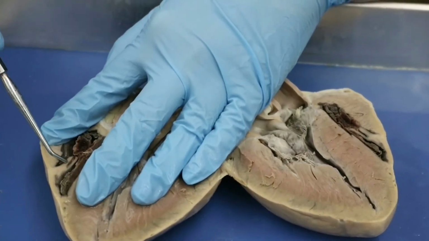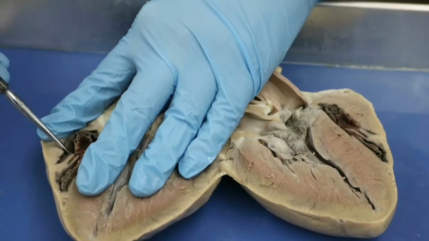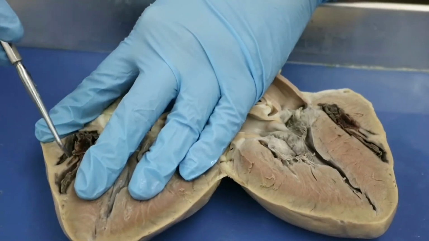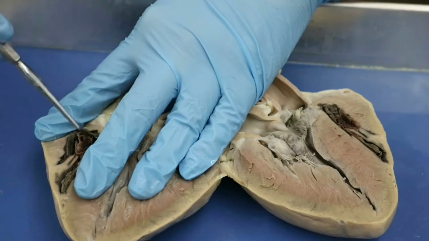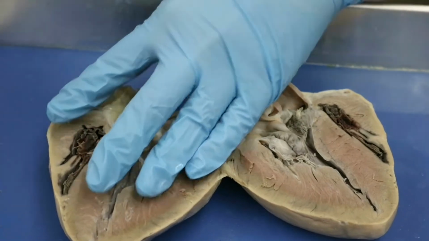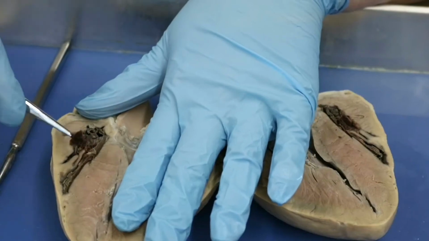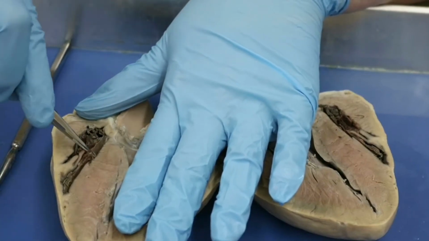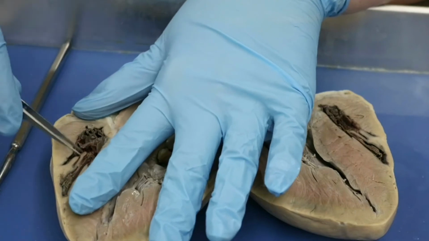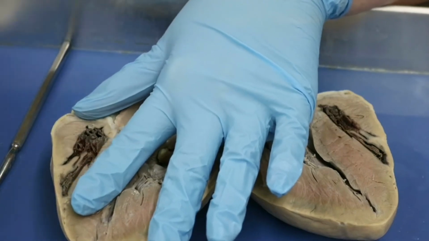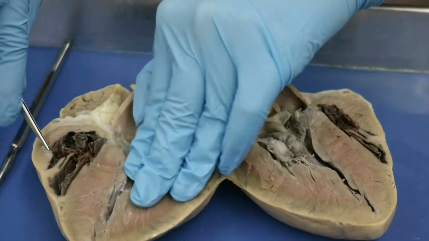So this here is going to be your papillary muscle, and it is attaching, let me go ahead, hold on one second. I'm going to try to pull some of this out. Okay, that's a little bit better.